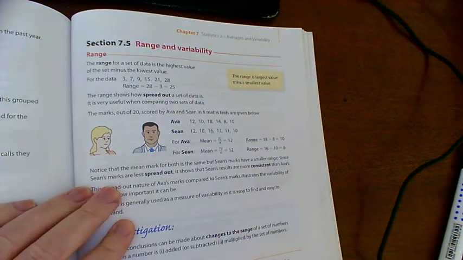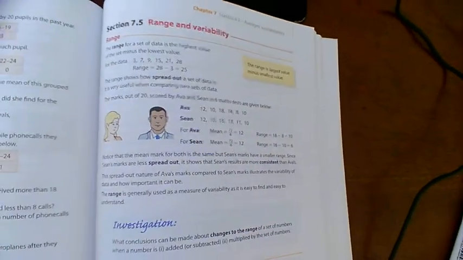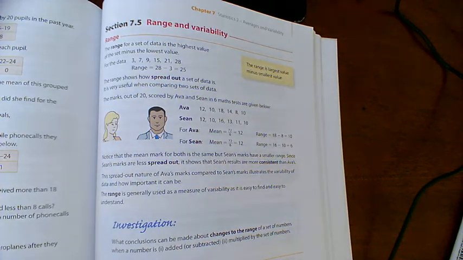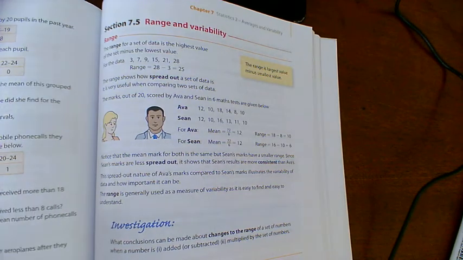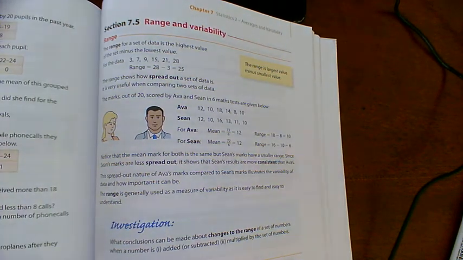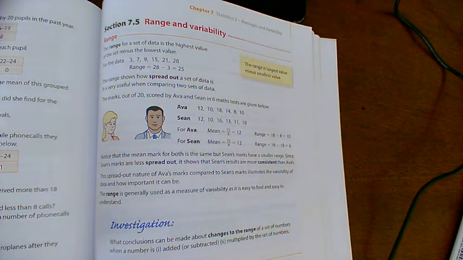Welcome back. We're going to move on to range and variability. This is actually quite simple and a nice one to start with on the first day back. Just a reminder of what we did before the midterm break: we did averages, finding the mode, the mean, and the median as types of average, and then we got them from tables. That's what we've been doing before midterm.